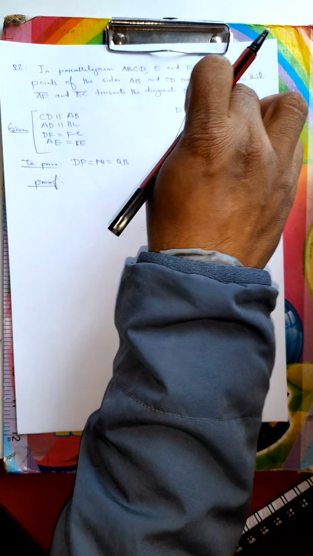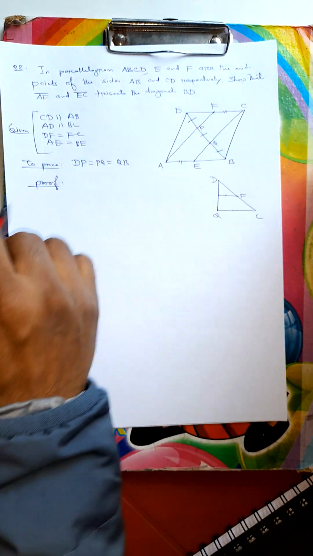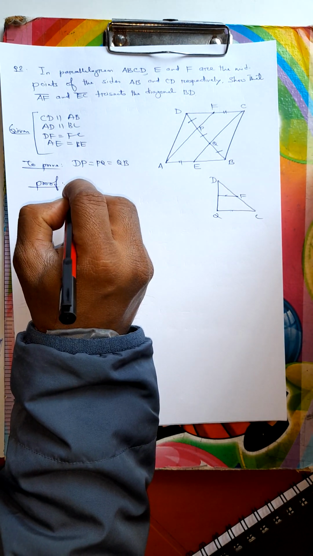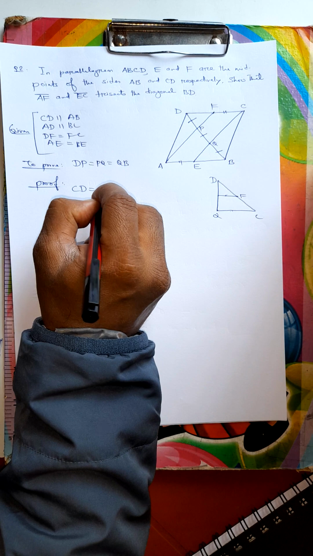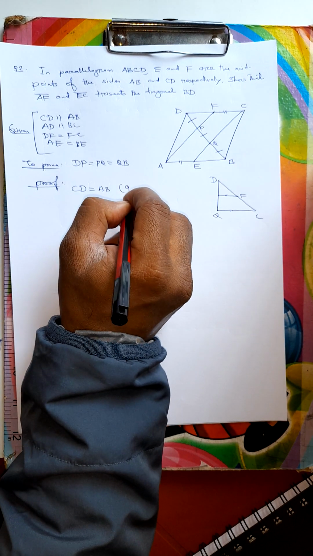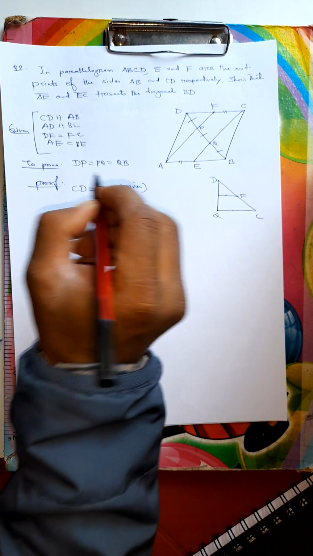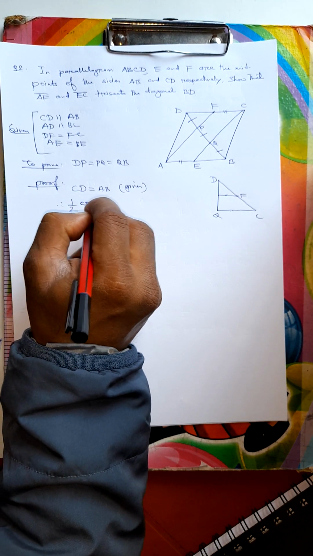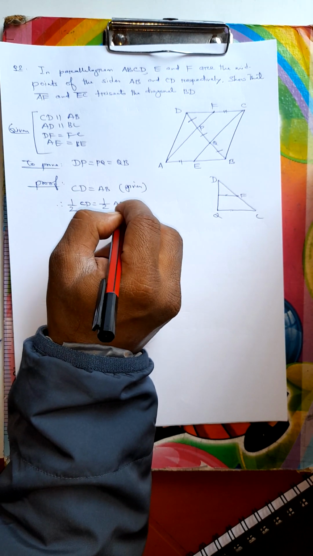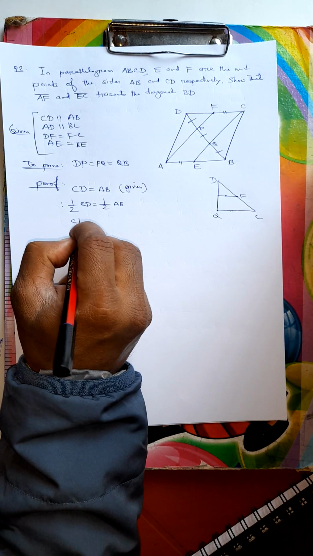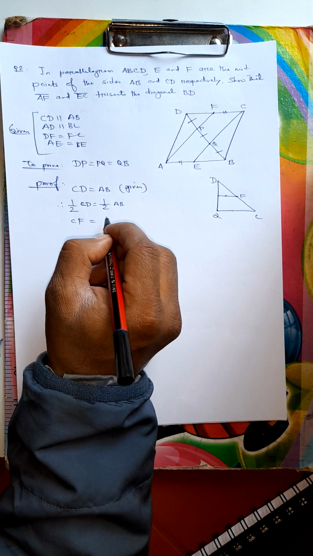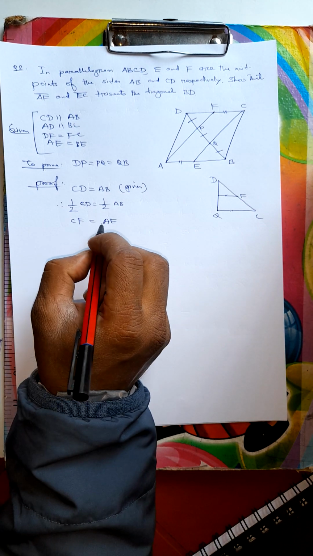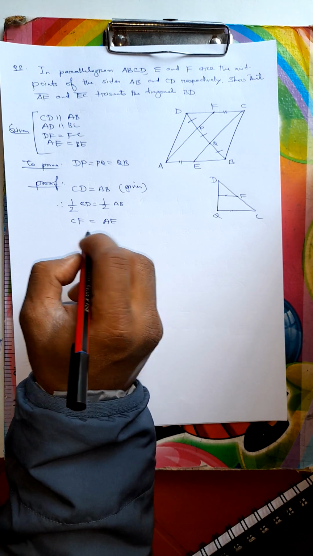First, we will prove that AFCE is a parallelogram here. CD equal to AB given, right? Therefore, half of CD equal to half of AB. Half of CD means CF equal to half of AB means AE. Right? So CF equal to AE.